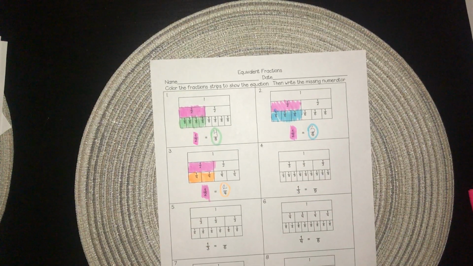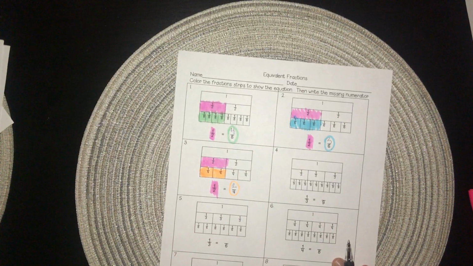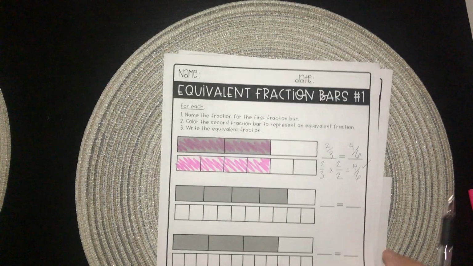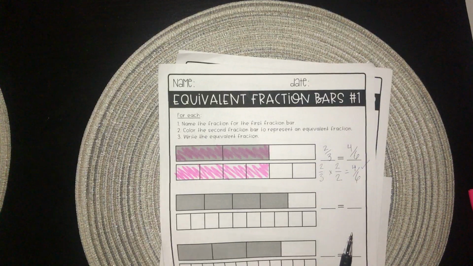So this other worksheet has a couple of other examples, but hopefully you guys have it down by now. If you need any further help with this, just let me know. But this one should be pretty easy just because all you really have to do is color and identify.